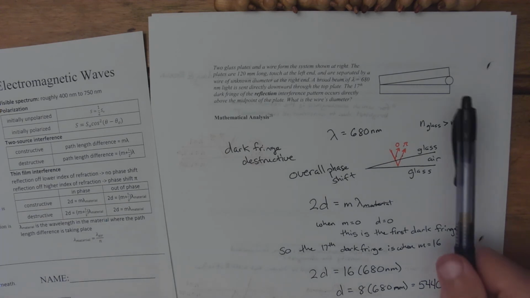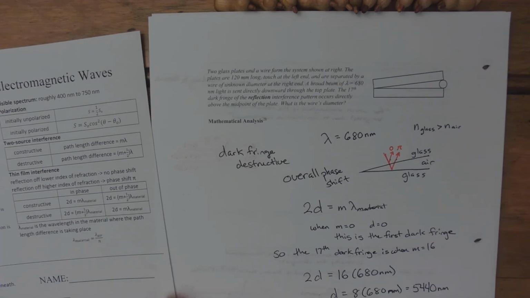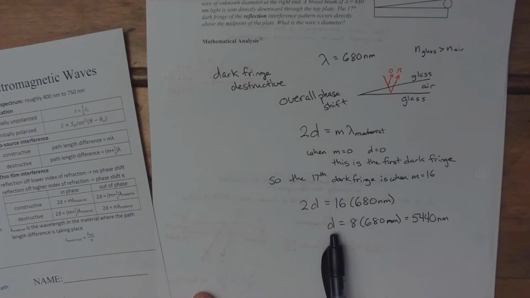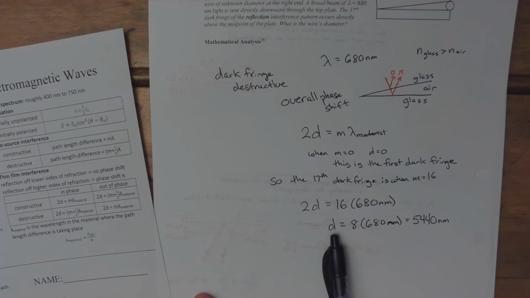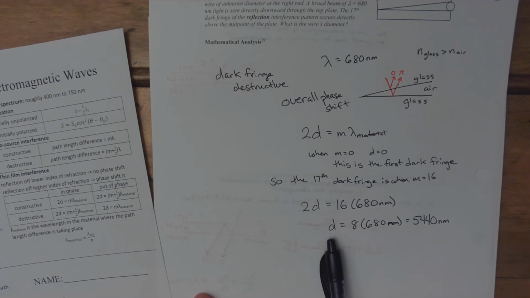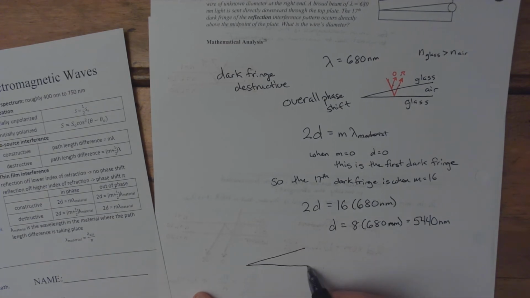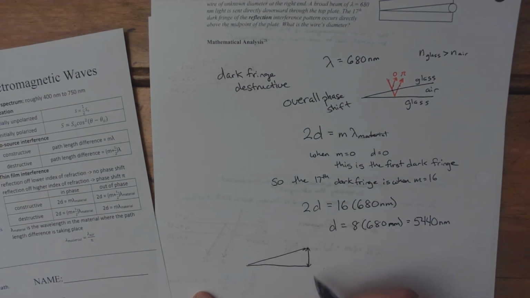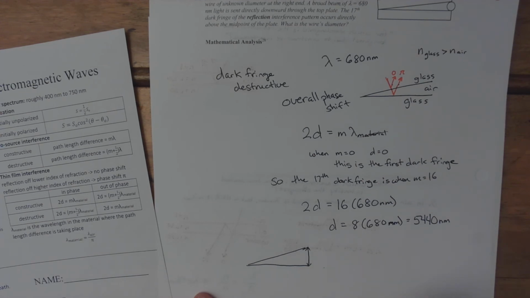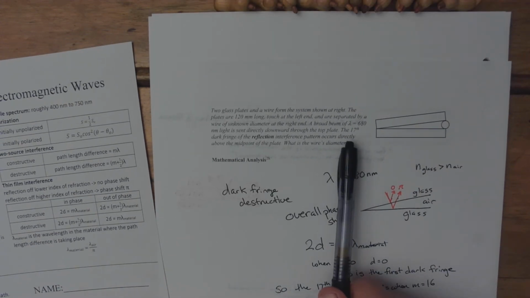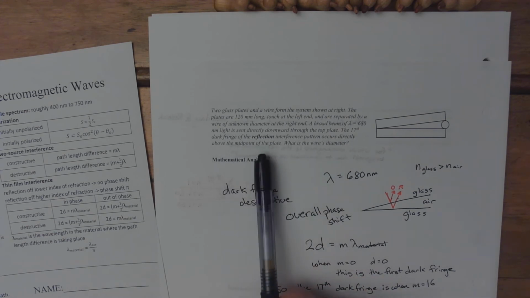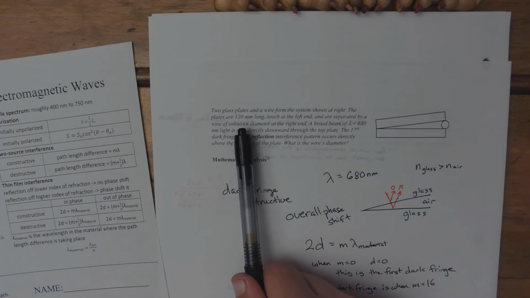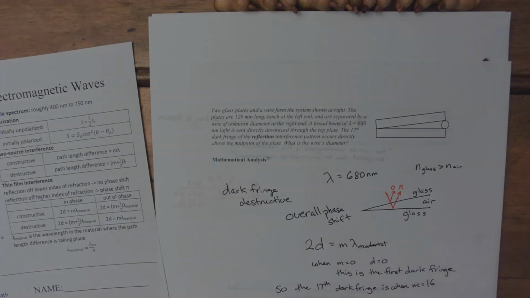Okay, now I have to do a little bit of geometry to figure out what the diameter of the wire is. It's kind of unfortunate that we already used d for the path, not the path length difference. 2d was the path length difference, but in any case, we already used d, which is what I would ordinarily call the diameter of the wire. So I don't know what I'm going to do for that, but we're looking for this distance here. And we have the 17th dark fringe occurs directly above the midpoint of the plate. The plates are 120 millimeters long.